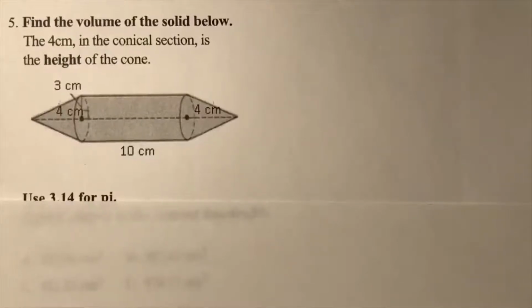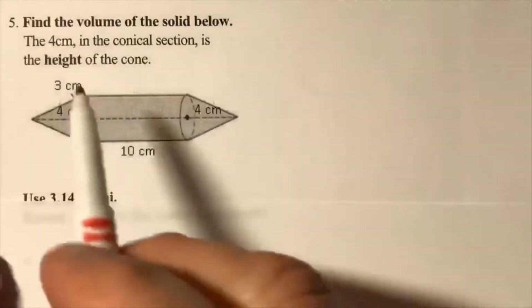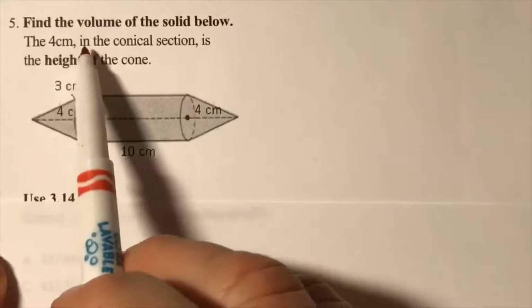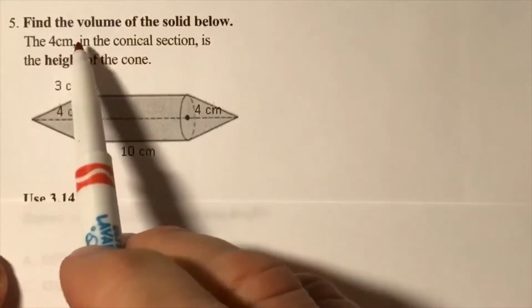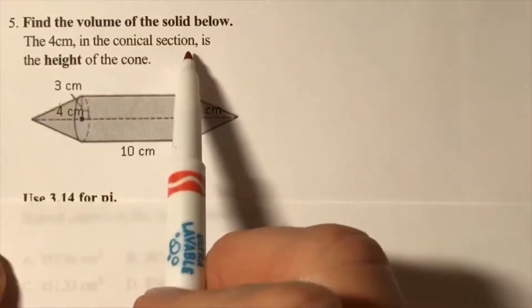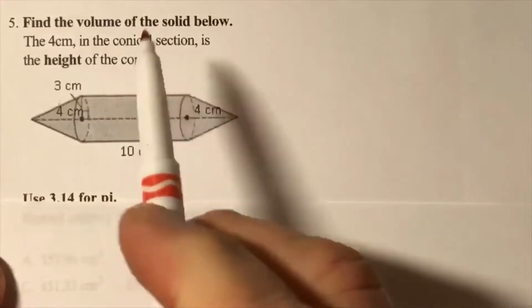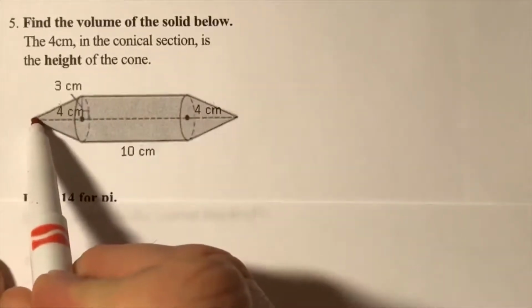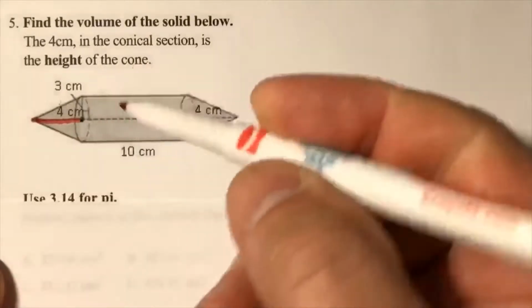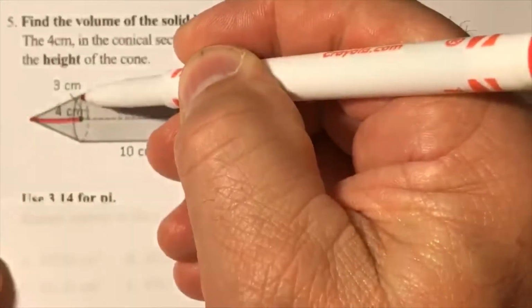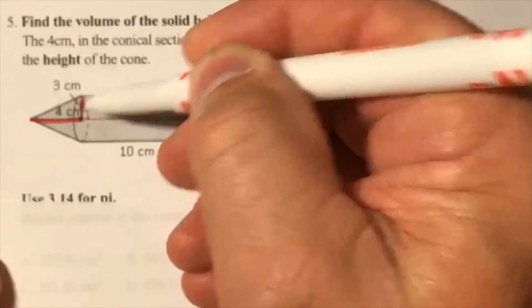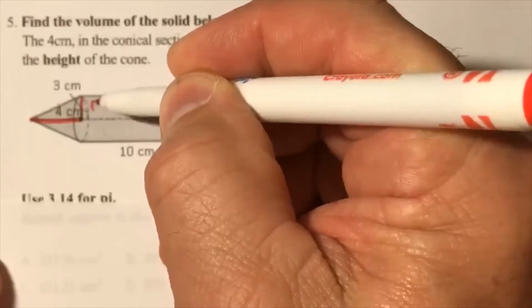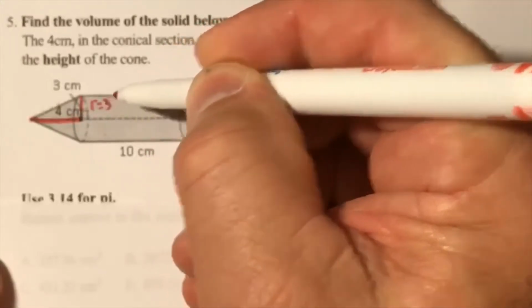Find the volume of the solid below. The 4 centimeters in the conical section is the height of the cone. So this is the height. And let's note that we know now the radius. This is the radius, equal to 3.